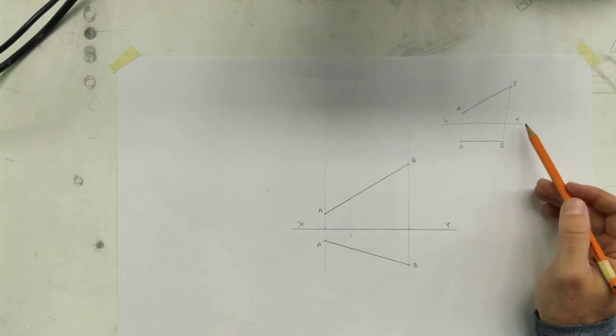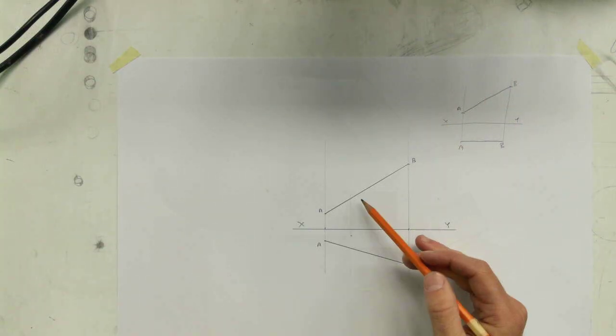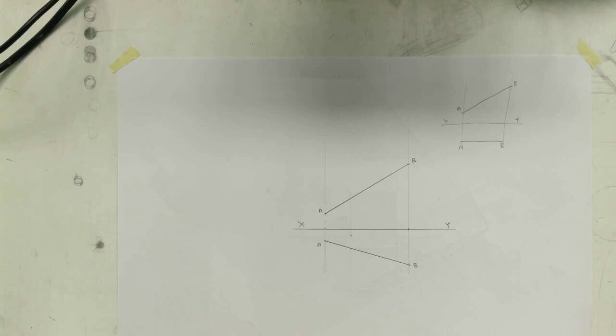In relation to this question, neither of those lines is parallel to the XY line, so neither is a true length. To create a true length, we need to create an auxiliary view. We want one of these lines parallel to our x1, y1, so that the opposite view, whether elevation or plan, is a true length.